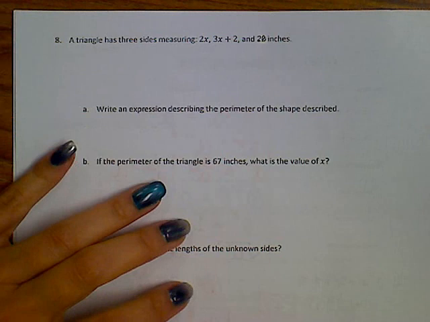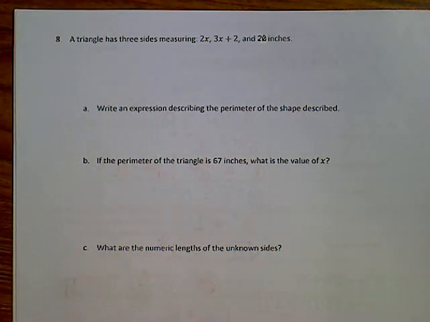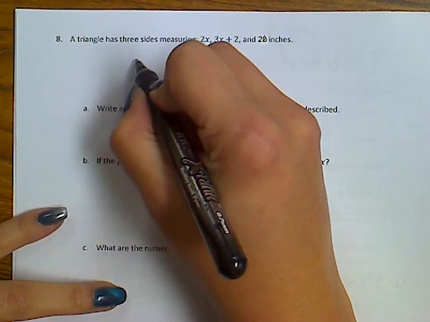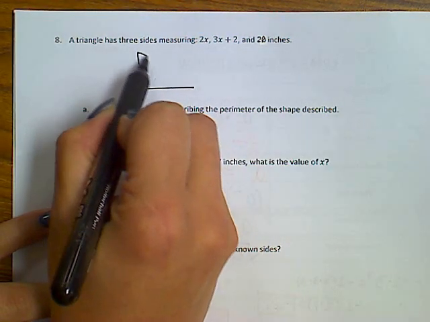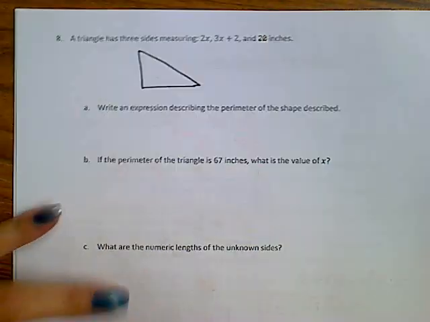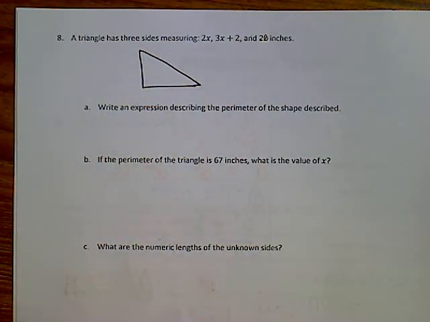Okay, so let's go ahead and try that out. Actually, I'd like to go ahead and maybe draw out a triangle. For me, the easiest triangle to draw is, well, a right triangle. But it could be any triangle as long as it has 3 sides.